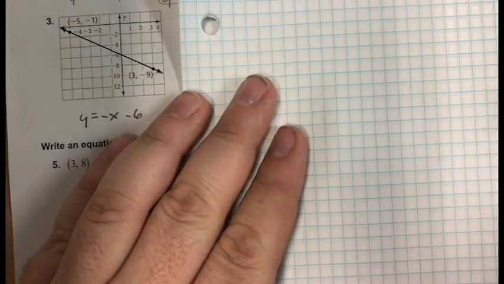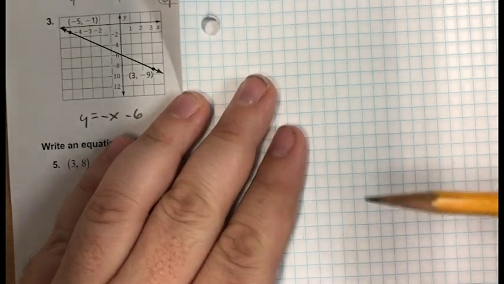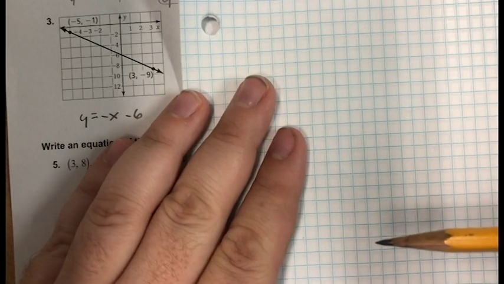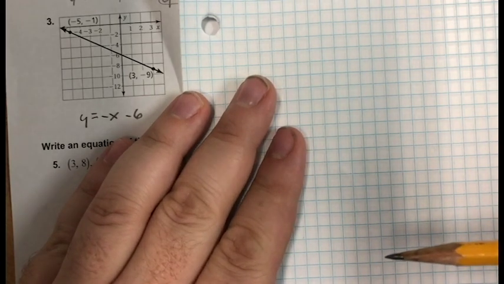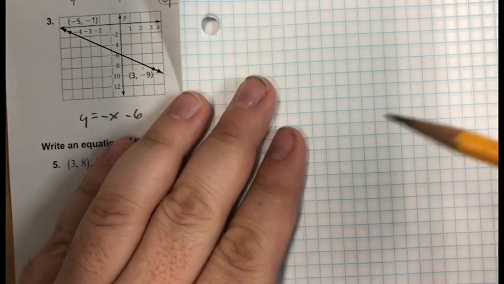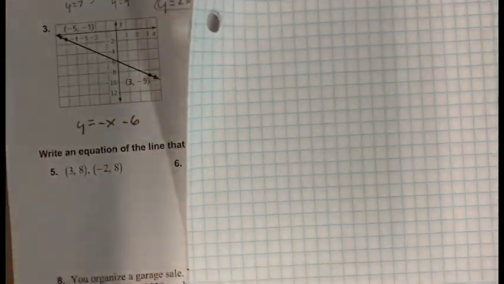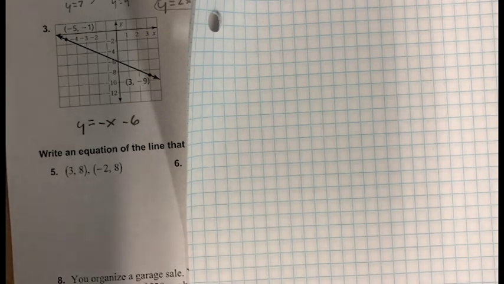I haven't really talked about that before because we haven't really needed to be perfect, but now we do, because we've got to find where the y-intercept is. And if we don't have a good straight line, it's going to be hard to identify. Now, let's go ahead and do this.